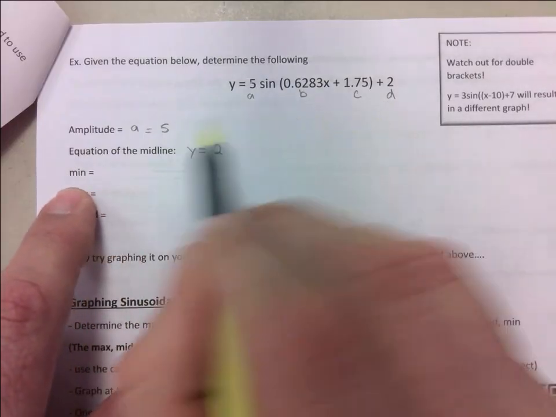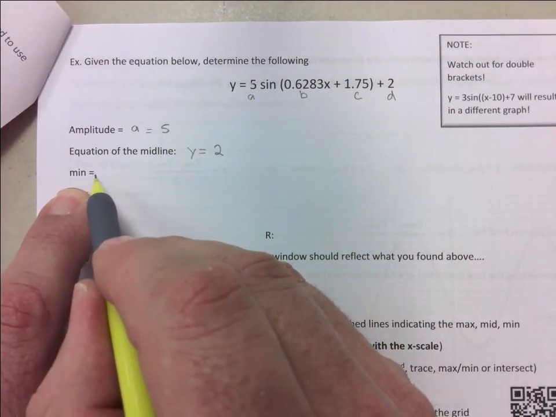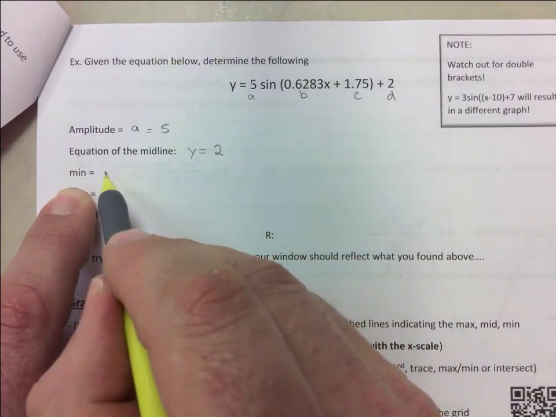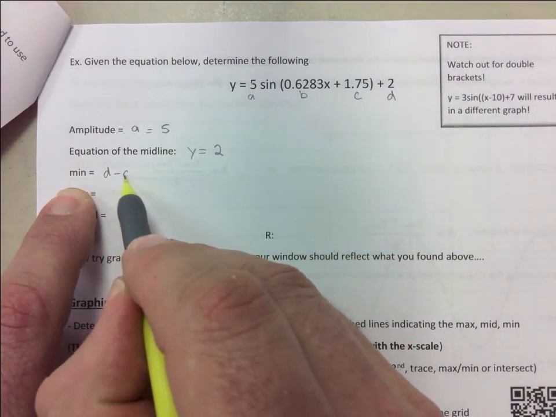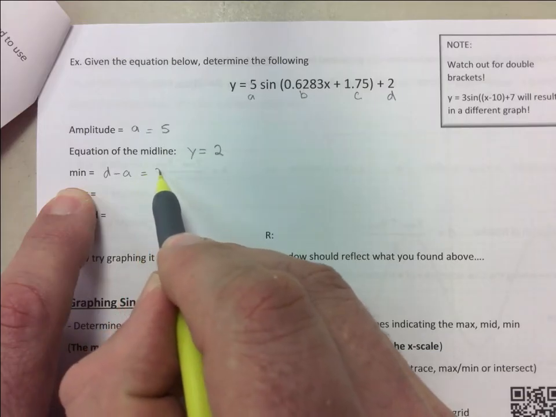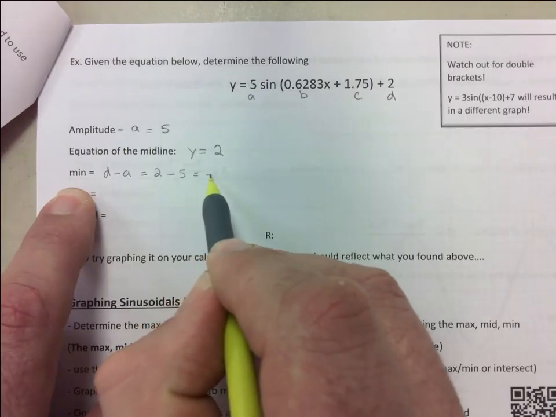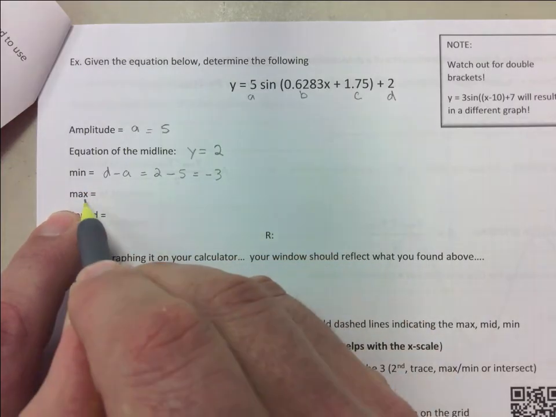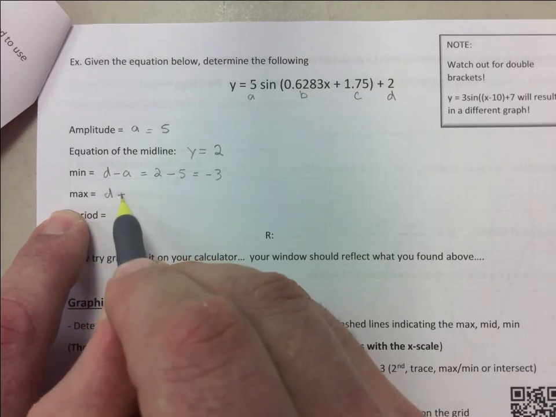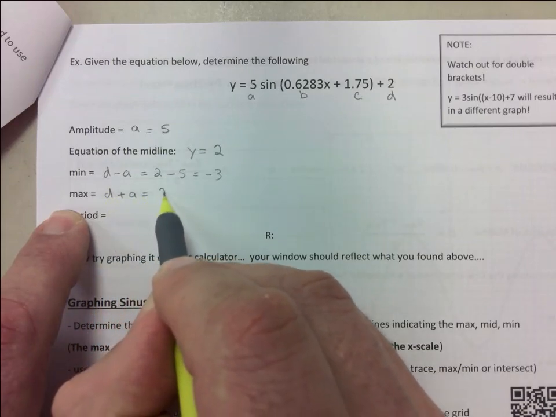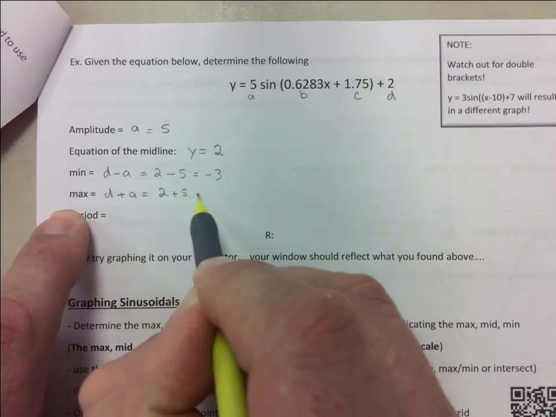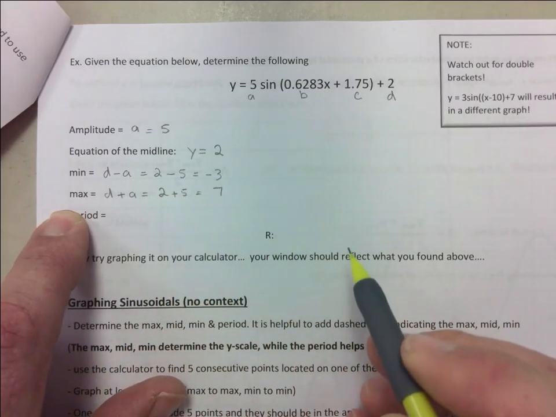So the minimum is going to be d minus a. So I'm going to go 2 minus 5. Watch what's going to happen here. The minimum is -3. The max is midline plus a, which is 2 plus 5, which is 7.